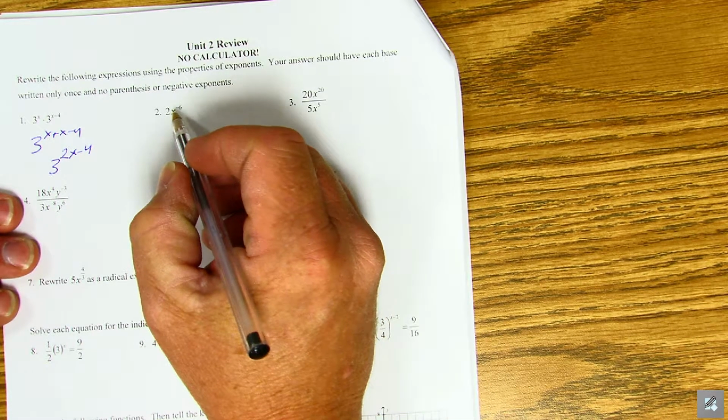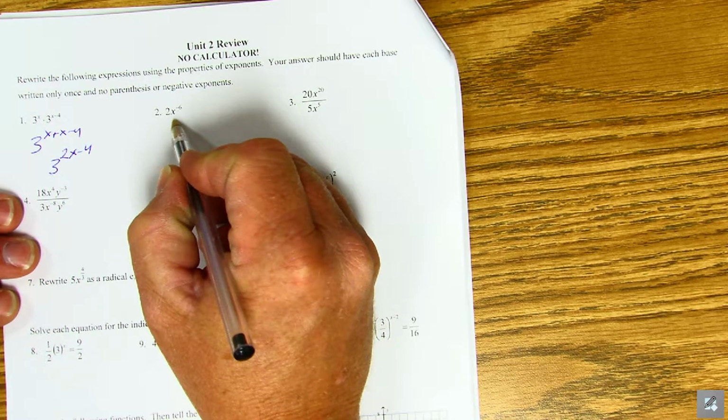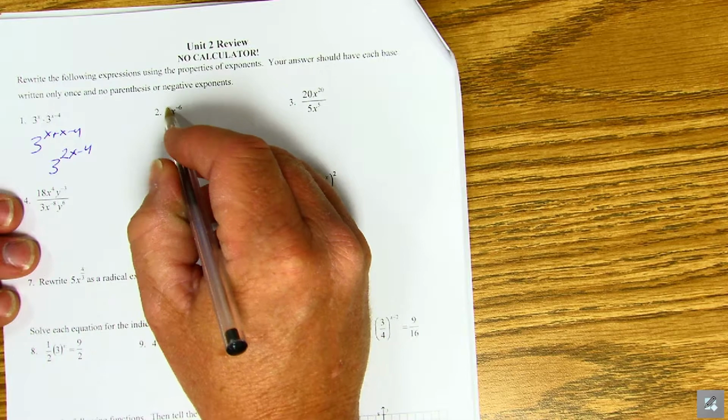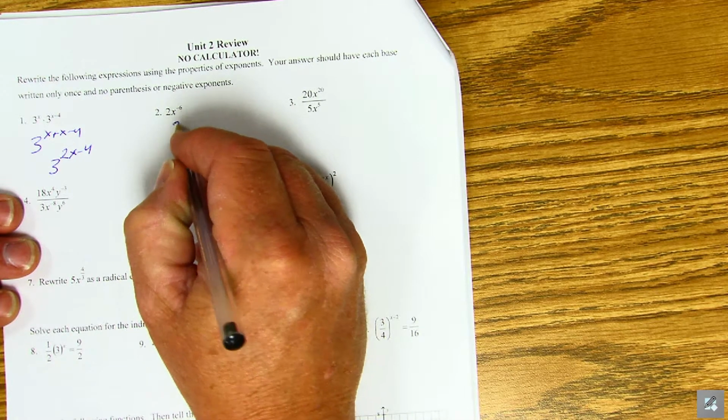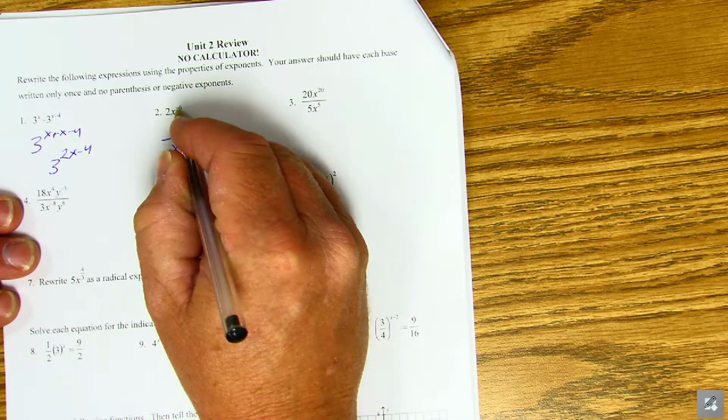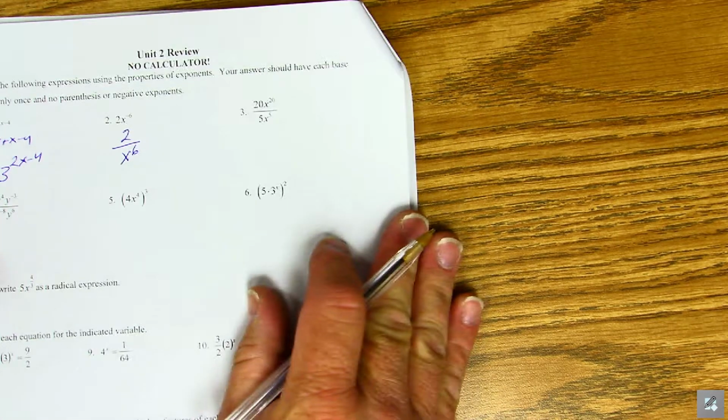Number 2, notice that the x here is the only thing that's being raised to the negative power, not the 2, because it'd be parentheses if it was the 2 as well. So we're going to have 2 over, this moves down, the negative becomes positive, x to the 6th.